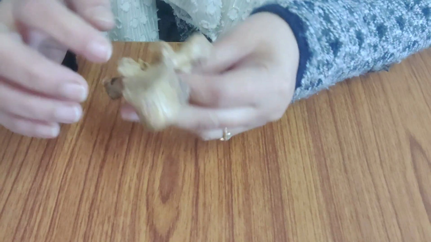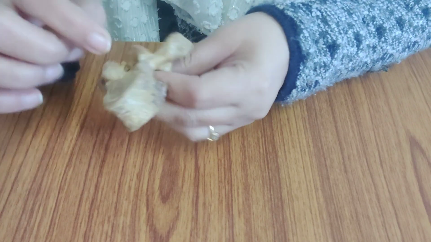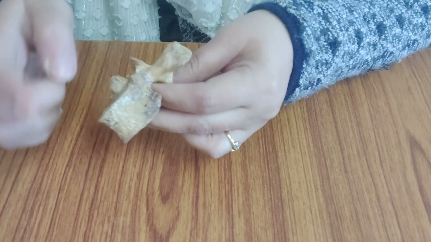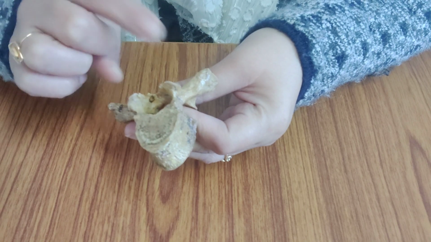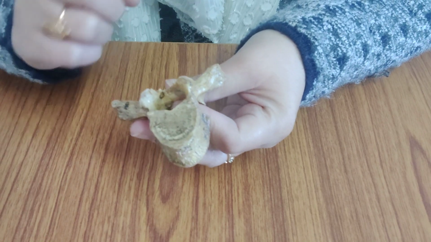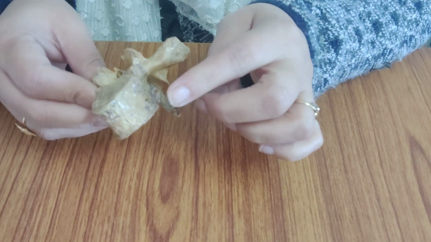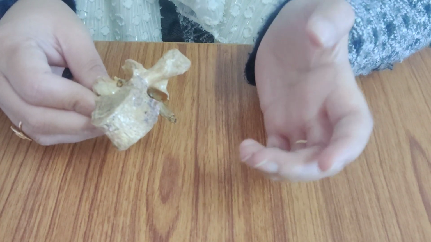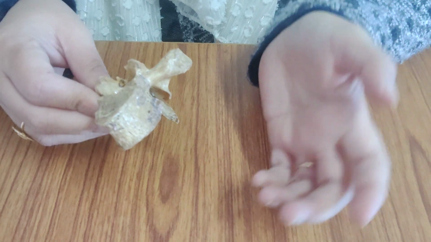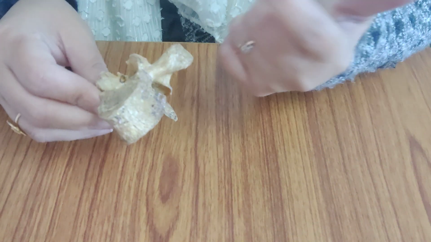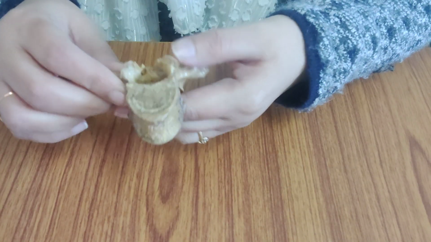Okay, suppose that this is the T4 vertebra, then the superior costal facet will articulate with the lower facet of the head of the fourth rib, and this inferior costal facet will articulate with the upper facet present on the head of the fifth rib. Okay, I hope it's clear.